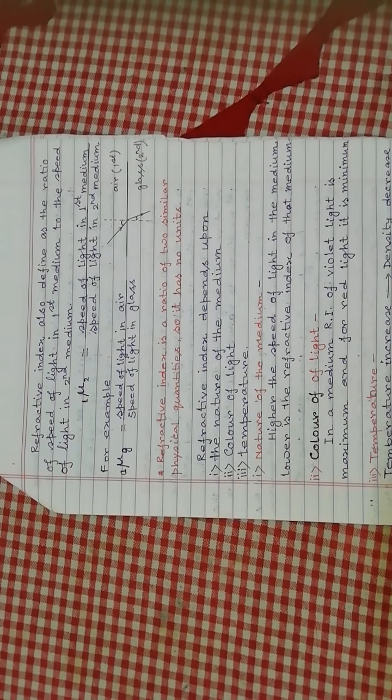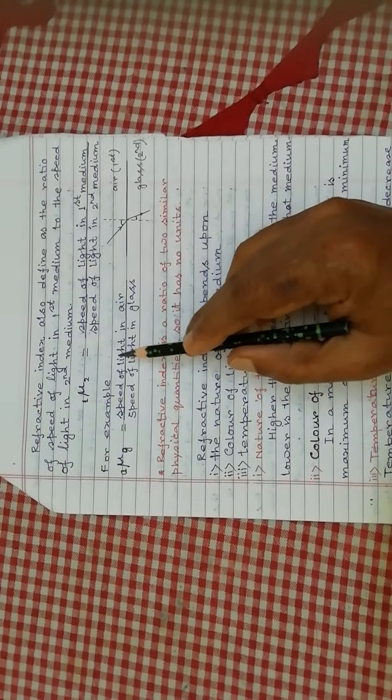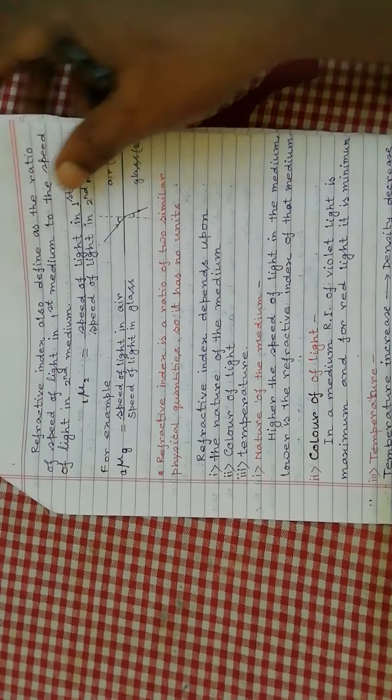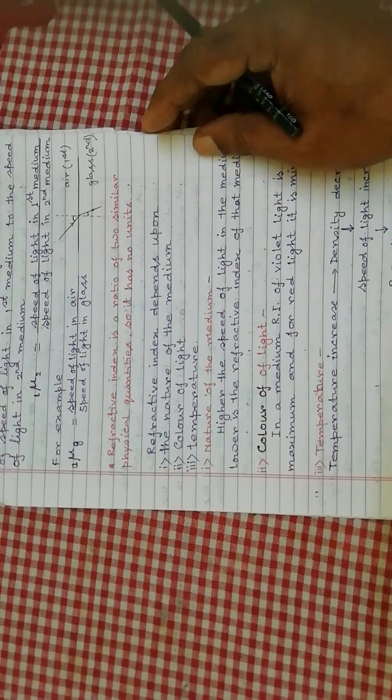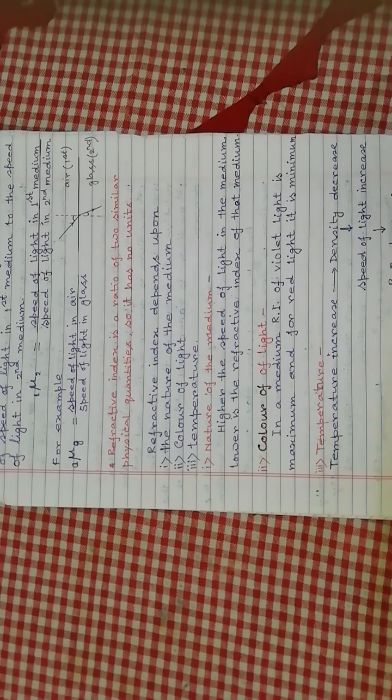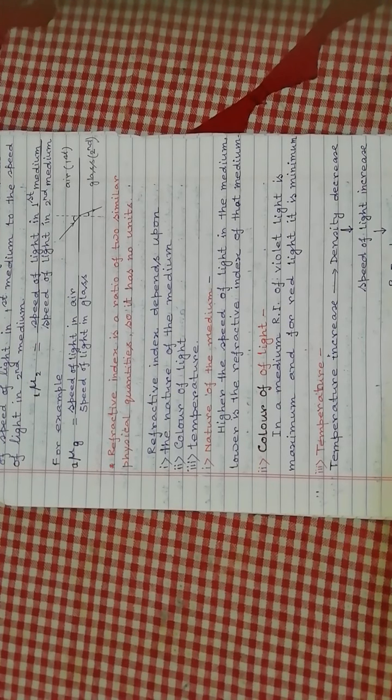Now the refractive index is the ratio of two same type of physical quantities, and that is why it has no unit. That means refractive index, whether absolute refractive index or relative refractive index, is a pure number, it has no unit. For example, the absolute refractive index of glass is 1.5. This is a pure number.